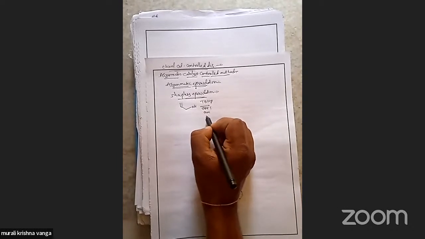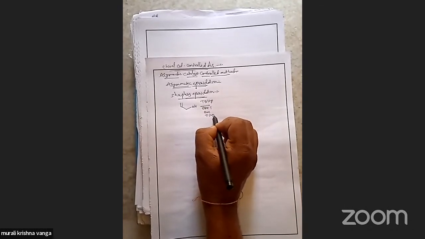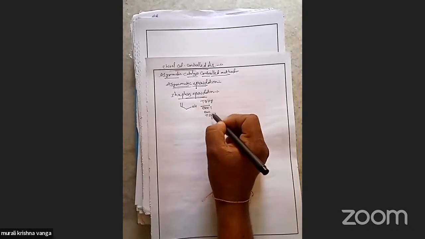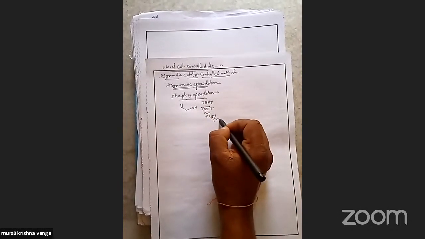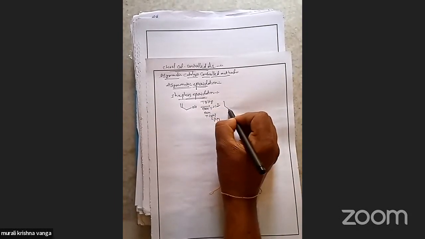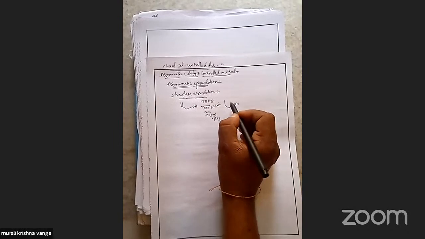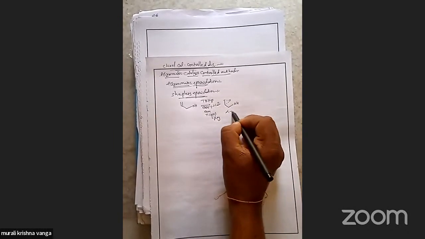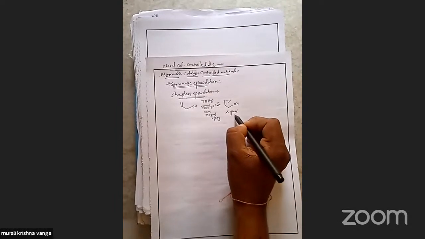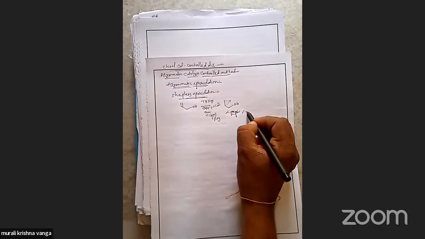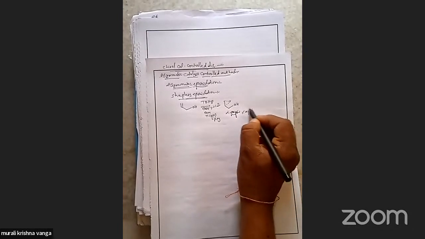DCM is the solvent and titanium isopropoxide is the reagent. It is a catalyst. Then it forms, with plus DET, the alpha epoxide as the major product. This forms in about 90% enantiomeric excess.